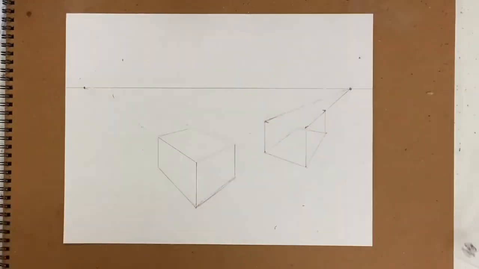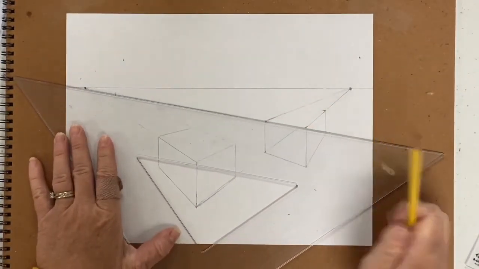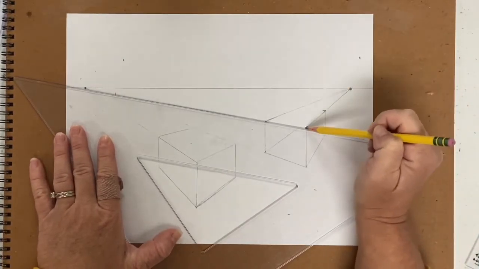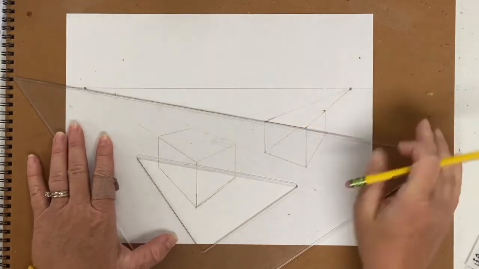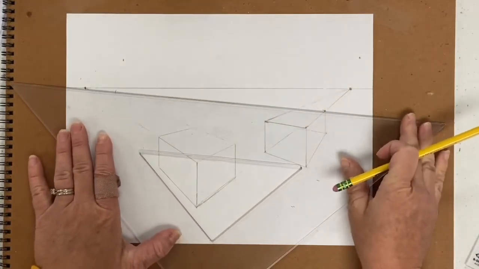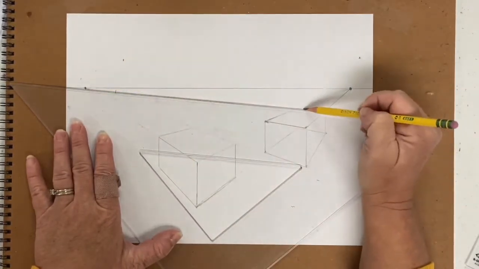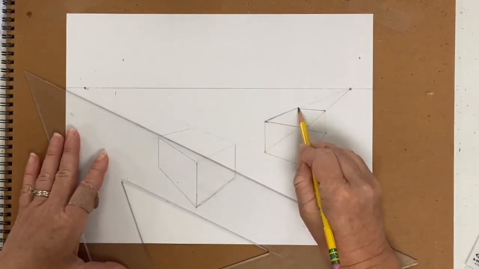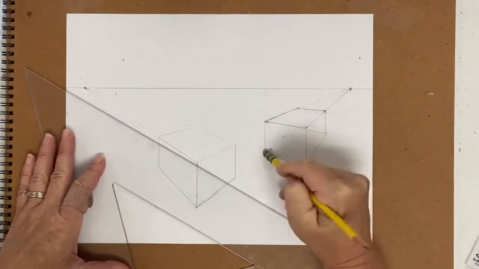My tool is not quite long enough. And this time I'll just draw the part that I need. So making sure this point lines up with this point, and then I'll stop when I get to this vanishing point. Okay, I can erase these lines.